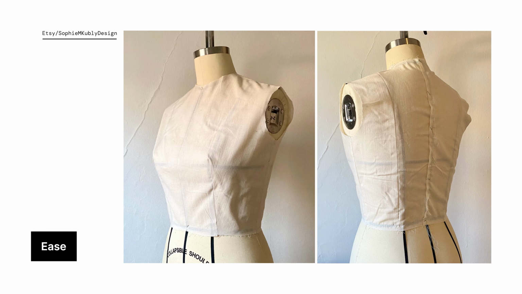To add in ease is to quite simply make something a little looser and more comfortable. A women's bodice is usually quite form-fitting. It's meant to reflect the actual shape of the body. And so when you go to copy it over and make an actual garment, chances are you might want to add in a little bit of ease for a more comfortable wear.